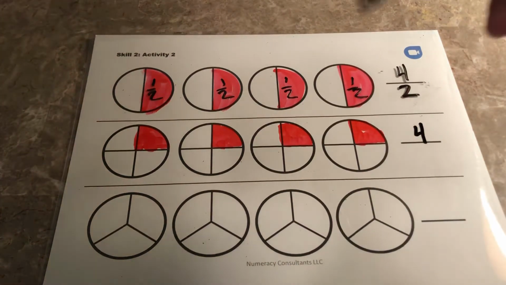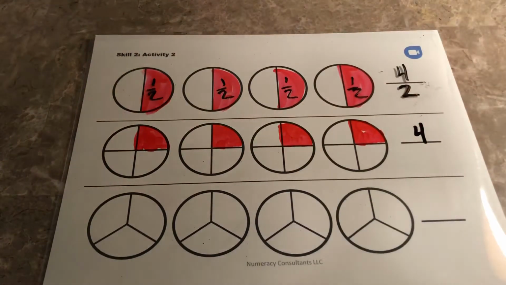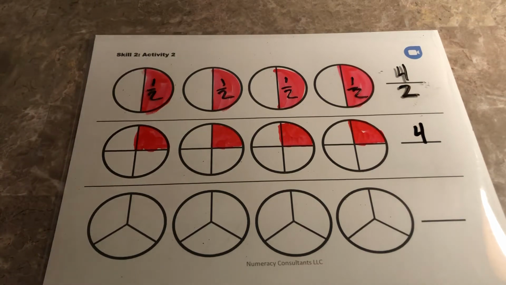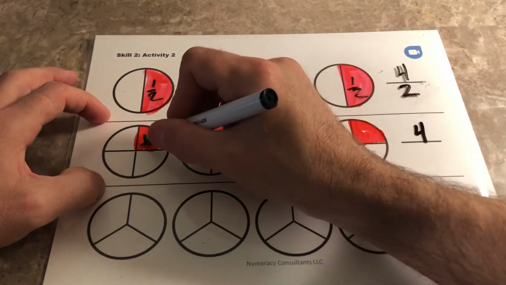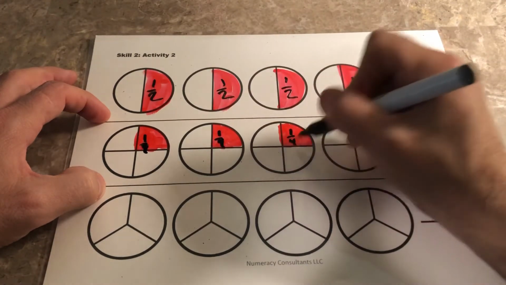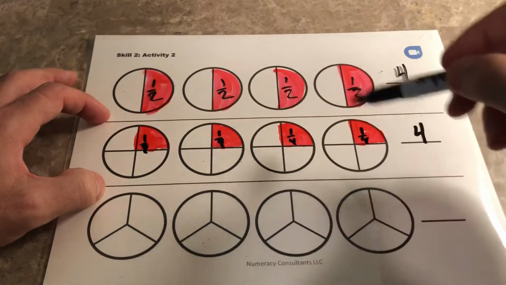Now, a lot of kids are going to be tempted to go 1, 2, 3, 4, 5, 6, 7, 8, 9, 10, 11, 12. They're going to think this is 4/16. But remember, each one of these is a whole, right? So we have a fourth here, and we have 1/4 here, and we have 1/4 here, and we have 1/4 here. And again, 1/4, 2/4, 3/4, 4/4.